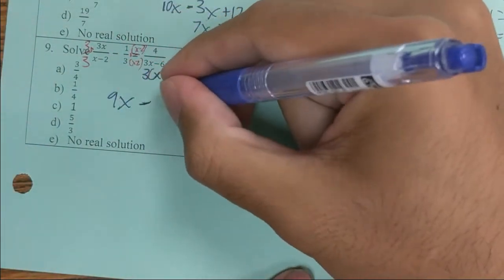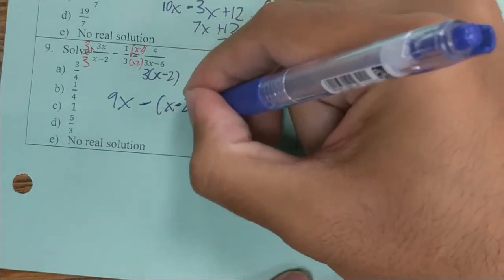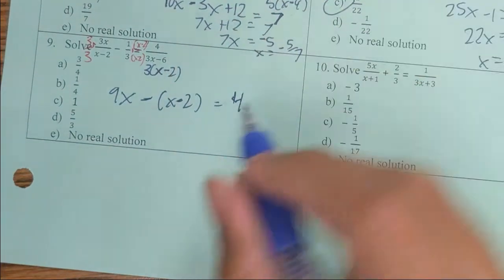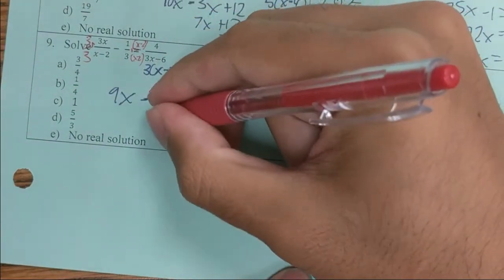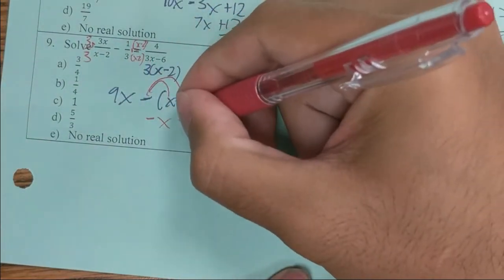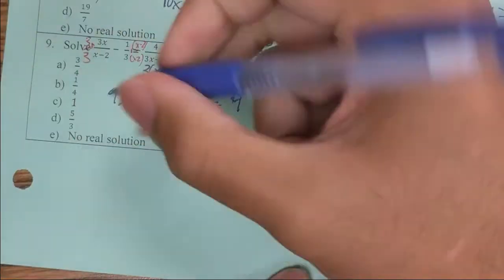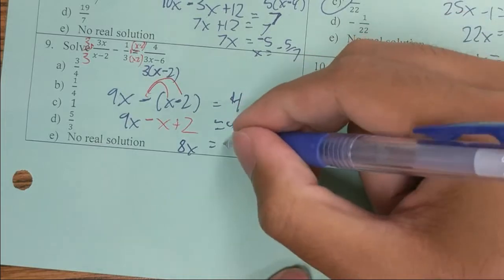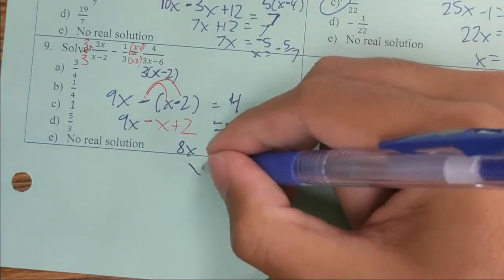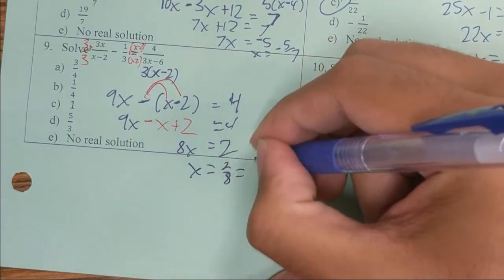Second term, I'll keep the minus for now. Okay, so this negative gets distributed out. Negative x, but then negative times minus 2 is now plus 2. Okay, so we got 8x equals, subtract 2 over, and x equals 2 over 8, which reduces to 1/4.